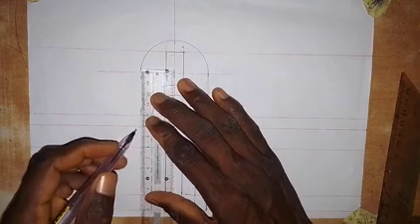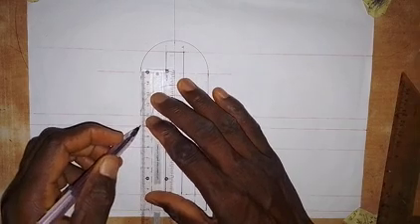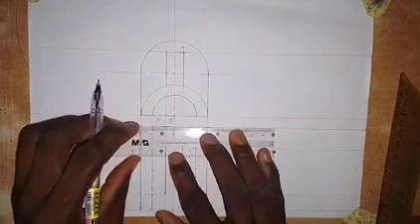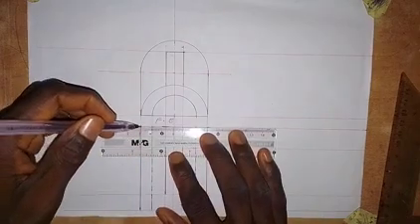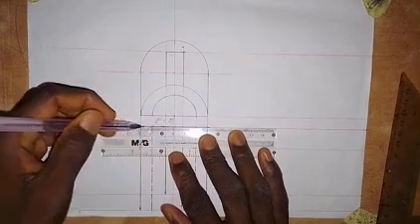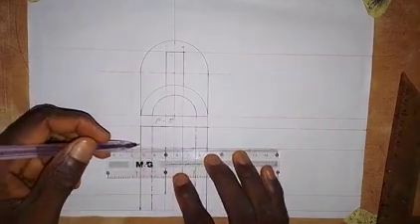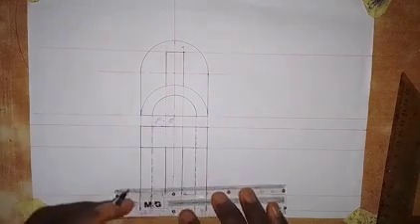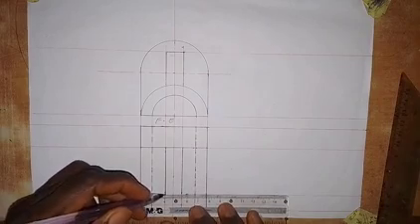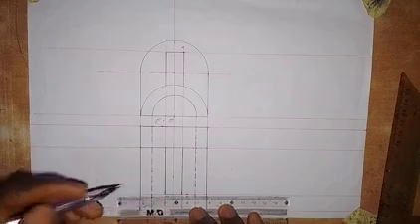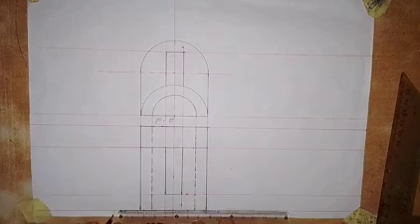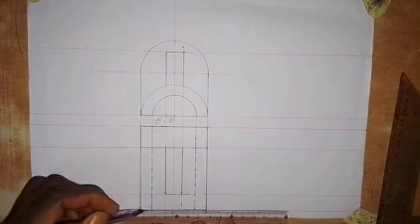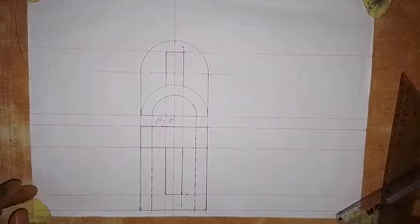Okay, so we have this. This line we also need to make a thick line from here down here, like this. Then this line will be a thick line. And this line is also a thick line to this end, and this line here we make a thick line from here to here. And for this one, we have a thick line all through, from here to here. Alright, so we have the top view in place.